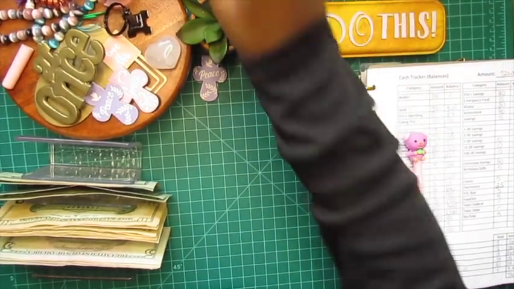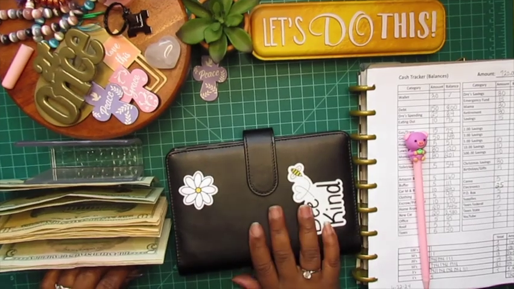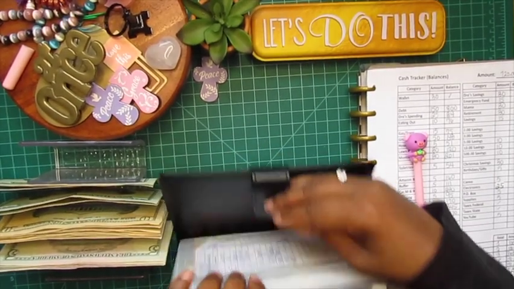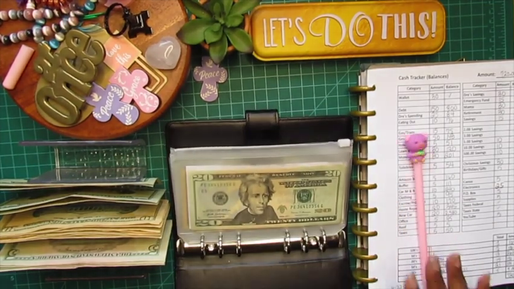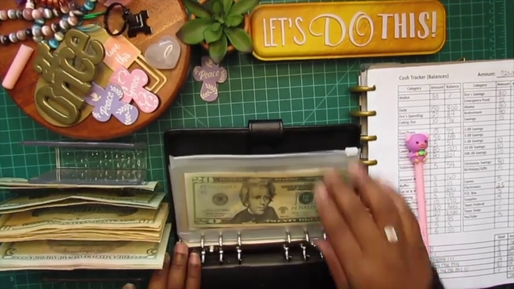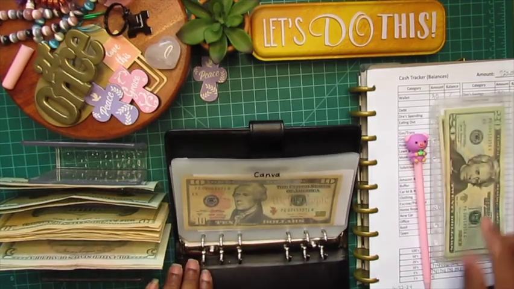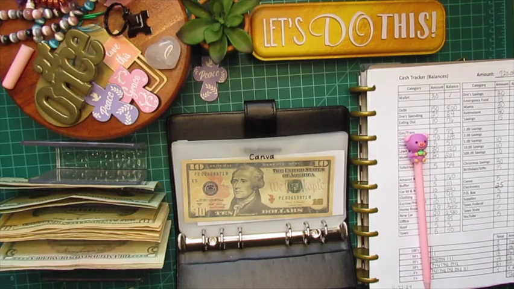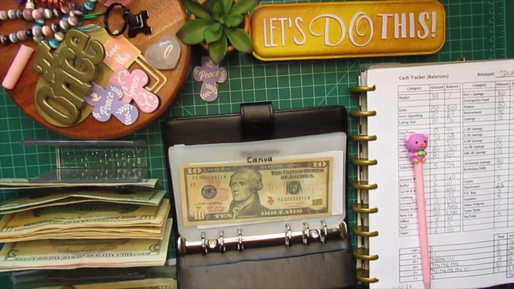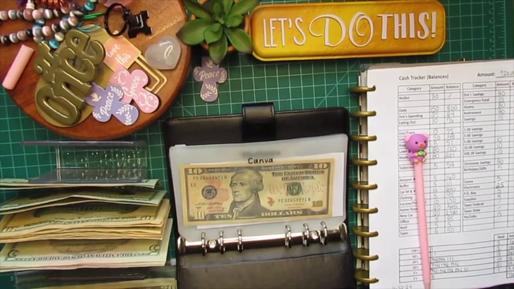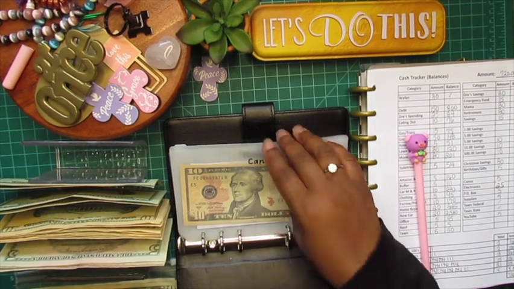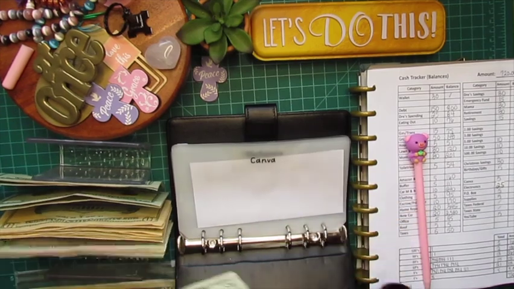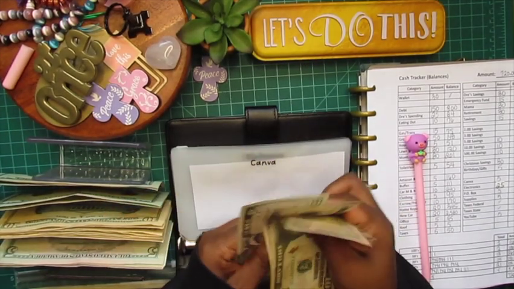Now let's go into my new binder. I have a new binder for my small business, and this is that binder. So this envelope right here is the envelope that I had for equipment and supplies previously. So I need to redistribute that money. So we will do that in a few minutes. Canva will be getting $5. So we have 10, 15, 20.